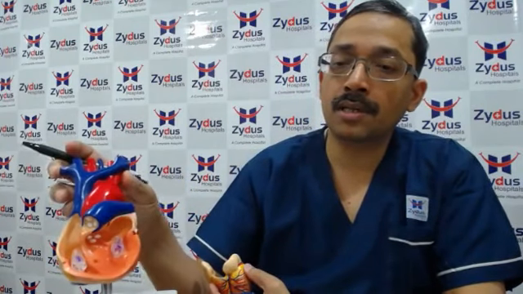Apart from this, there are also valves in the heart which allow the blood to flow in one direction, from the top chamber to the lower chamber, and from the lower chambers into the arteries supplying the lung and the rest of the body. So if I were to separate this front wall of the heart, you might be able to appreciate that there are valves inside. One is on the left side connecting the upper and the lower chambers. This is called a mitral valve.